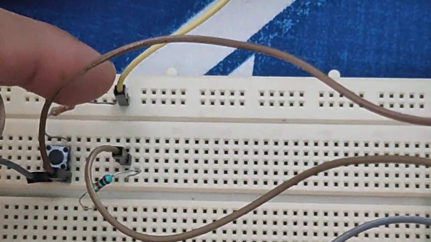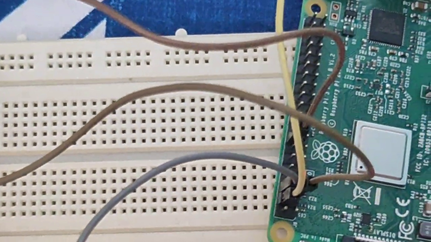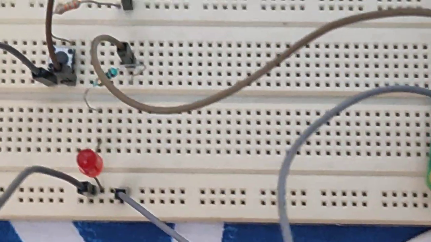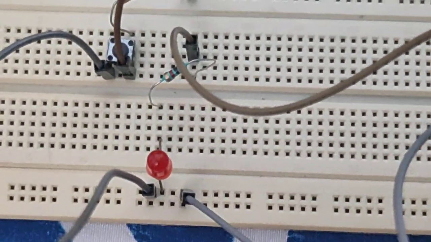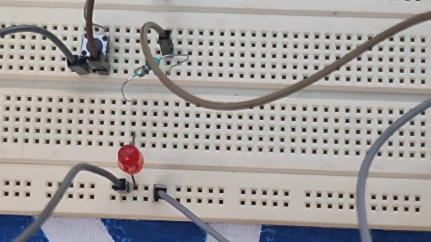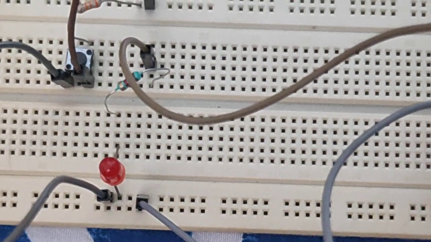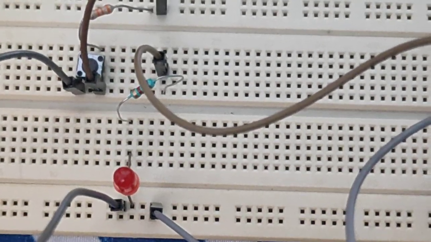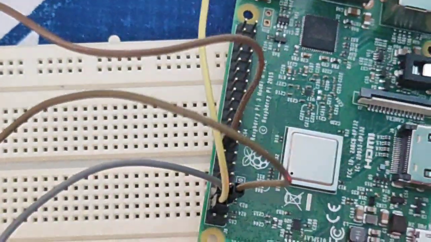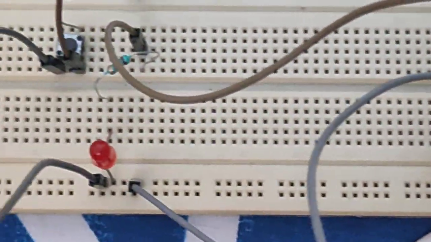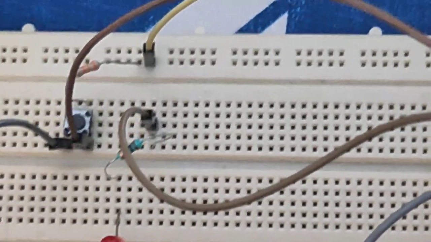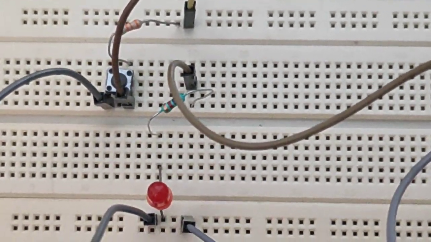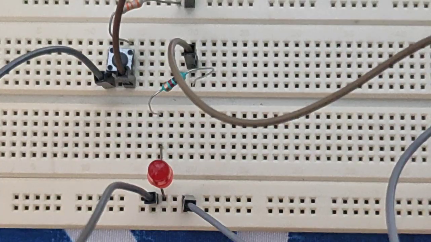A resistor is connected from one leg of the switch using a yellow wire. It is connected to 5 volts, and the other leg of the push button is connected to the ground, where already the simple LED circuit with an LED and a resistor is connected to the Raspberry Pi. So this is the actual connection which is needed for controlling an LED using a push button.